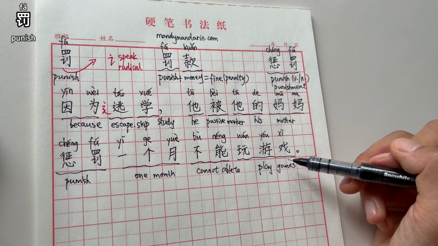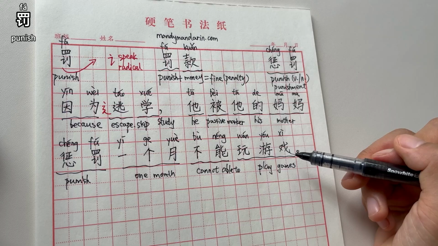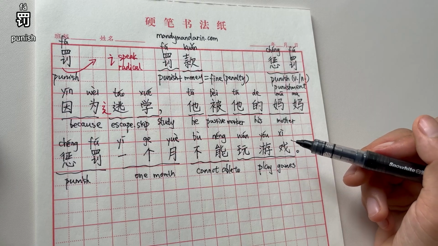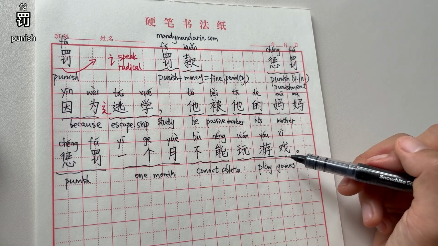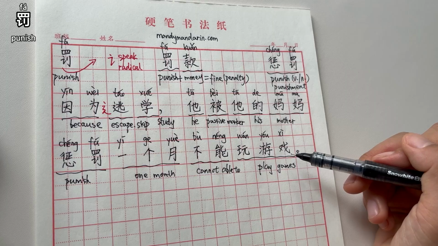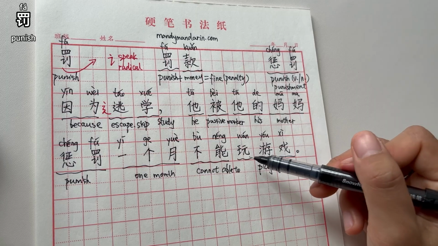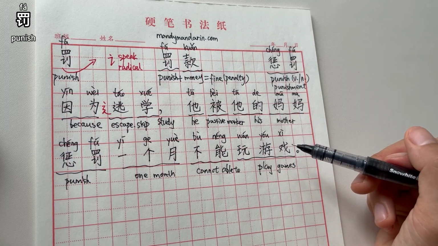玩游戏 could refer to playing any games. It could be video games, like the game on the phone, or games without electronics. But because we're living in modern days, in many cases 玩游戏 refers to playing video games. But actually the word 玩游戏 could refer to playing any games.